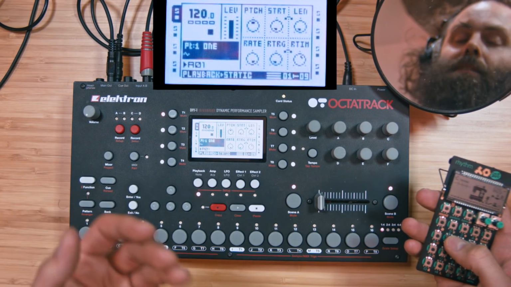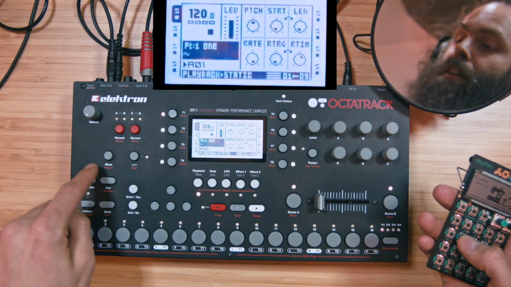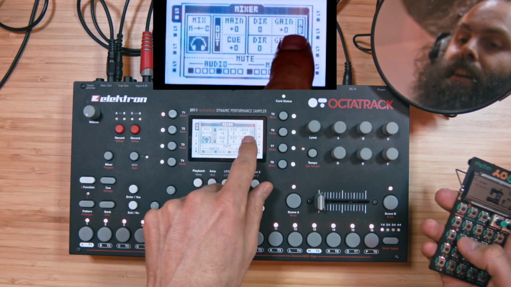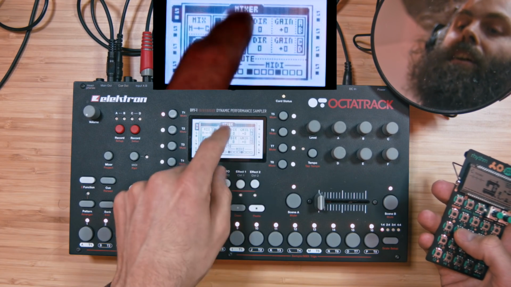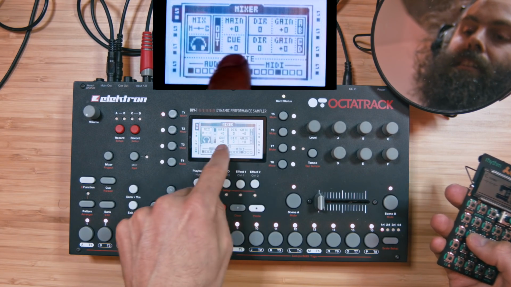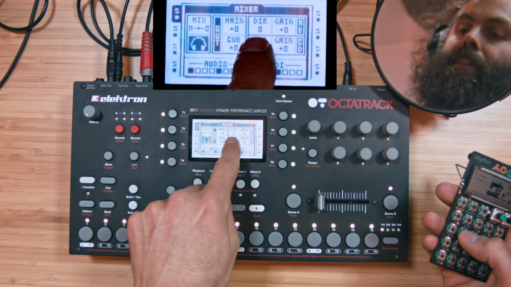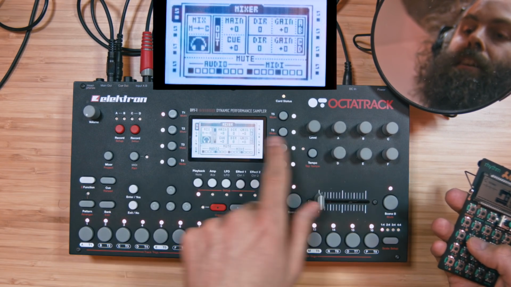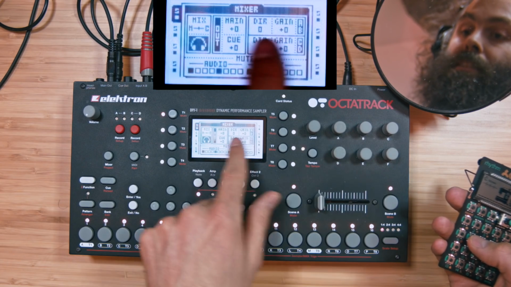It means that we've got sound input. So how do we hear the sound? I'm going to go into the mixer, pressing once, and there's A, B, and C, D. We can see they're in pairs. If I change the direct, it's like the monitoring of this.